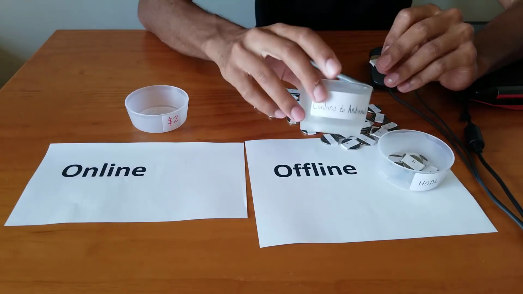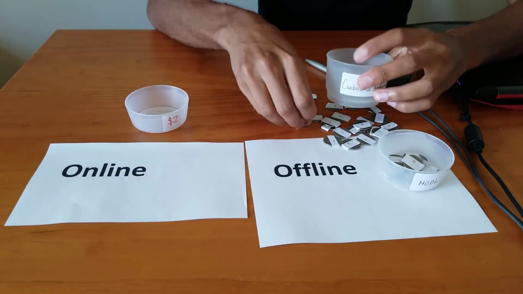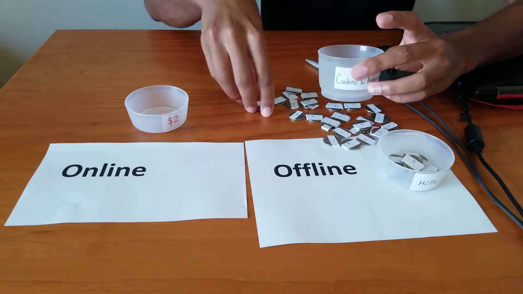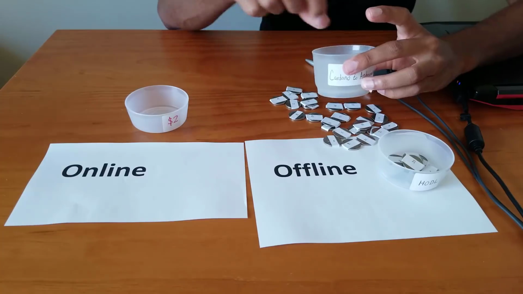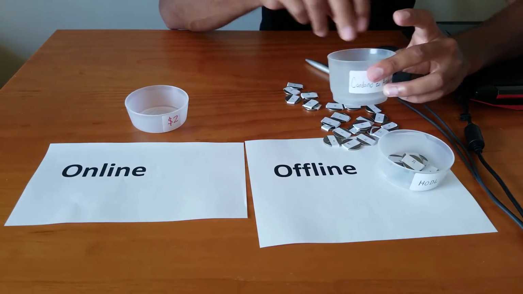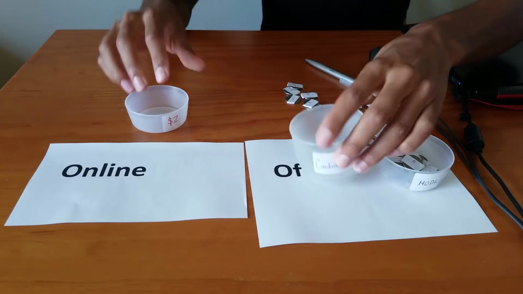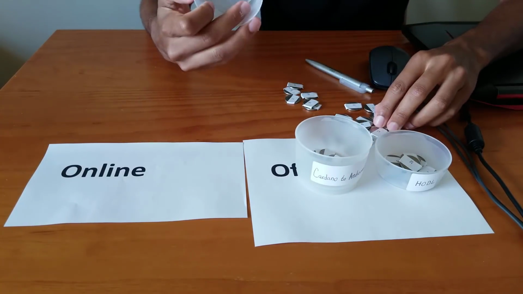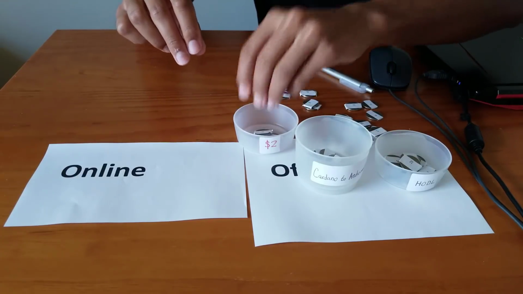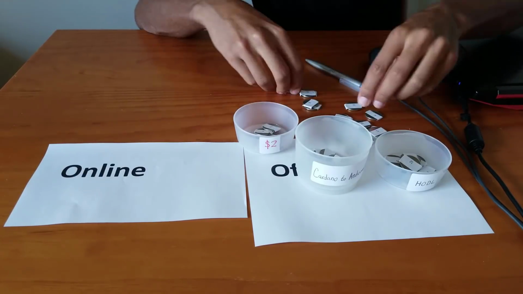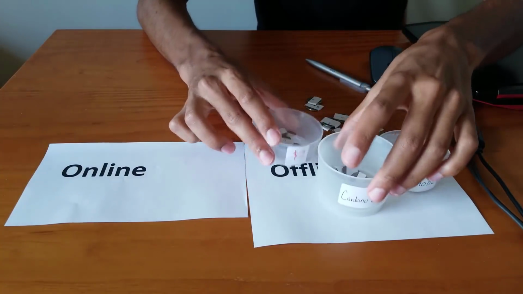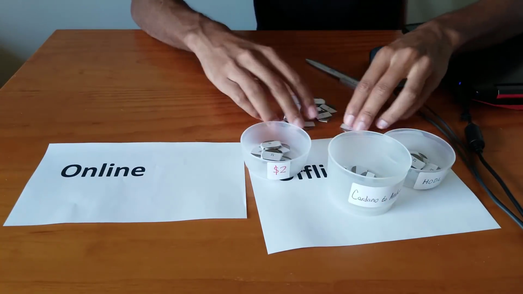So this is a staking pool. 1, 2, 3, 4, 5, 6, 7, 8, 9, and 10. And let's put another 8 in this $2 staking pool. 1, 2, 3, 4, 5, 6, 7, 8. Okay, and the rest are just floating ADA.